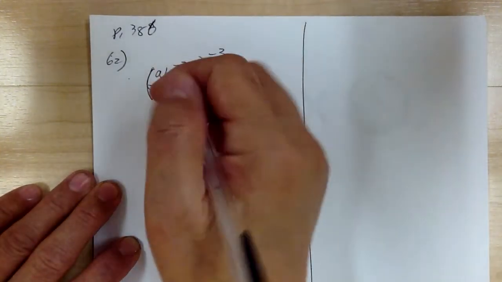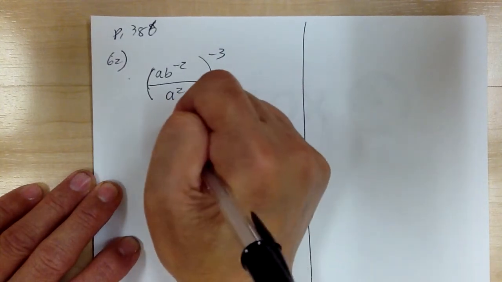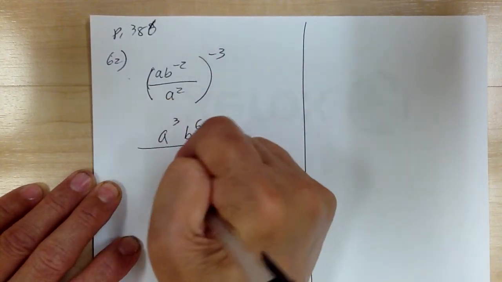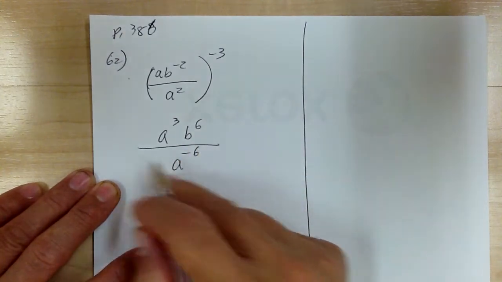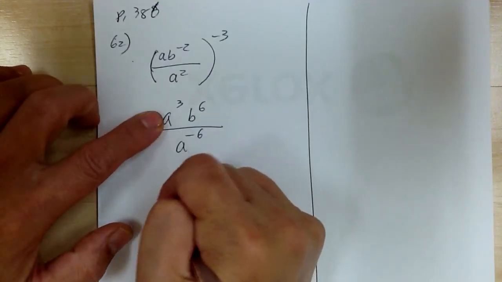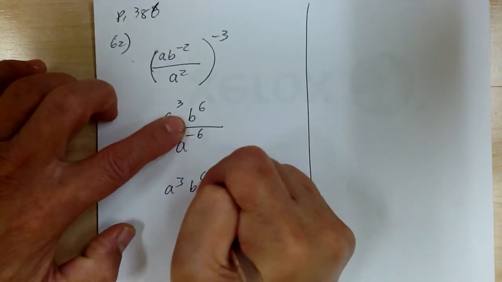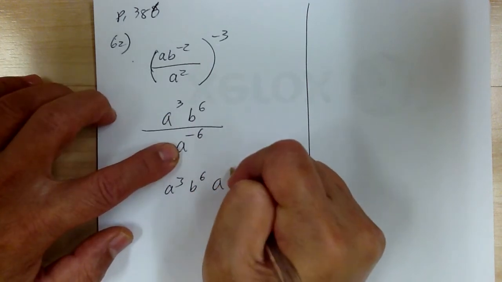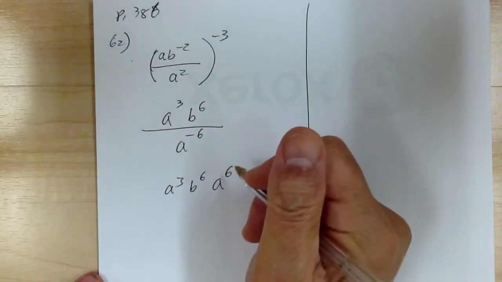Okay, so you can apply the power rule. So you're going to get a to the 3, b to the 6 over a to the negative 6. And then you do the flipping. So this one you keep, this one you keep, this one you flip, and then you simplify.